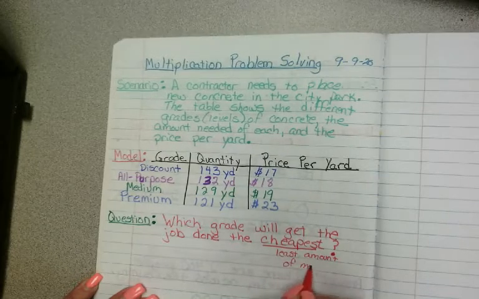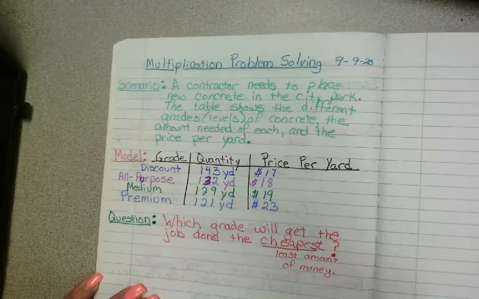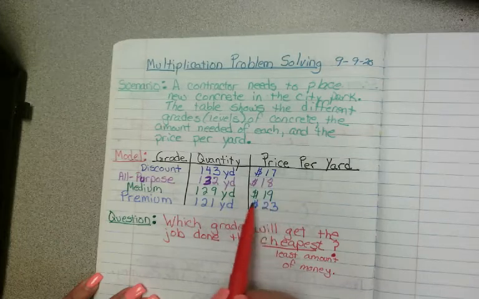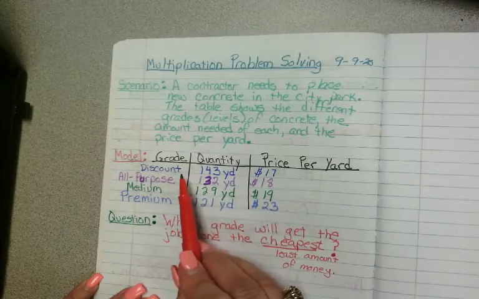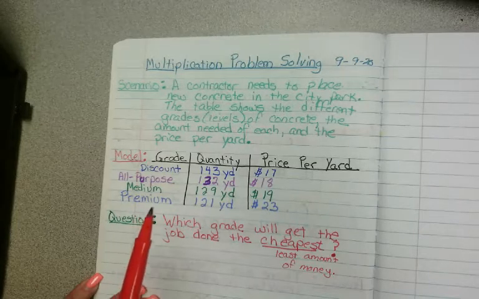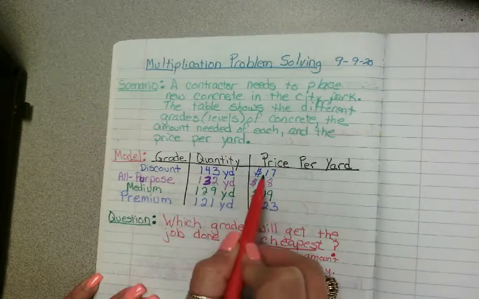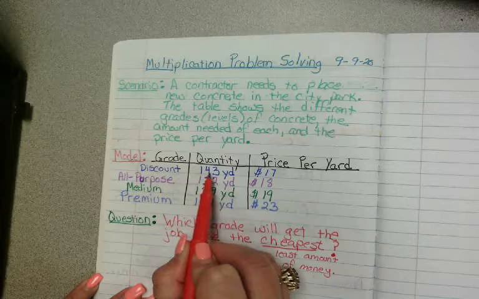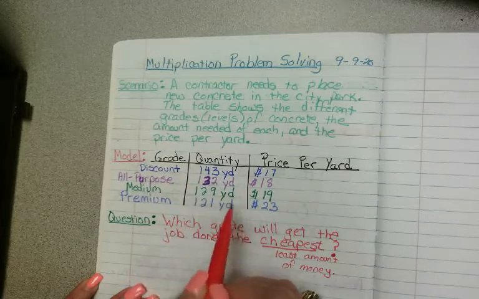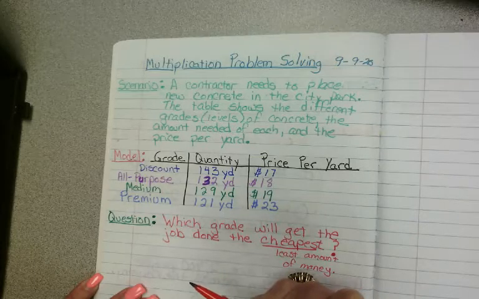Now, I already know what some of you are thinking. I bet a lot of you are thinking, well, Miss Connect, that's easy. All I have to do is look at the price per yard. It's easy to see. Wouldn't the discount price be the cheapest? Although you are observant, you've got to think about this. Yes, the price per yard for the discount is definitely cheaper, but look how much more he has to buy. So you've got to think, which one of these kinds is actually going to be the cheapest? And the way we have to figure that out is, guys, we simply have to do the math.